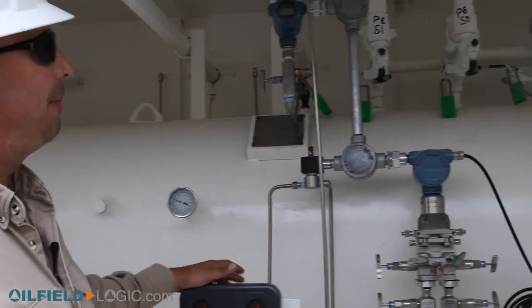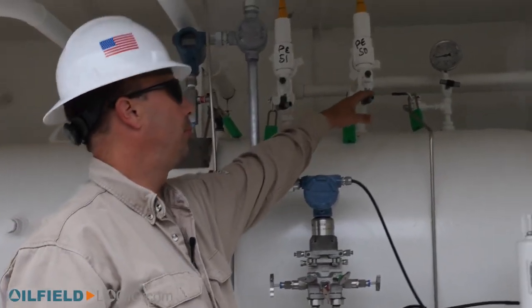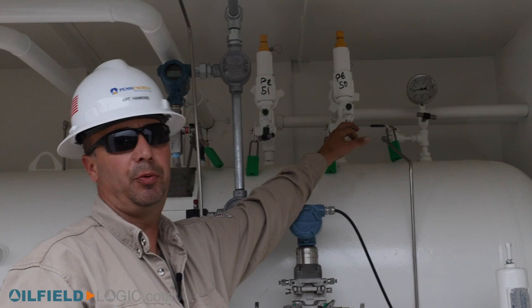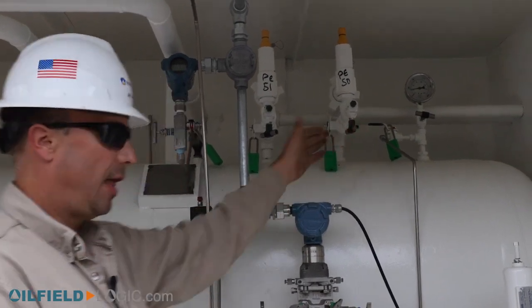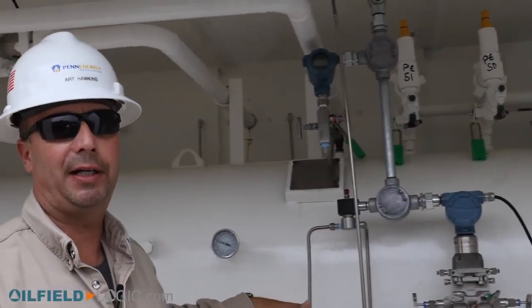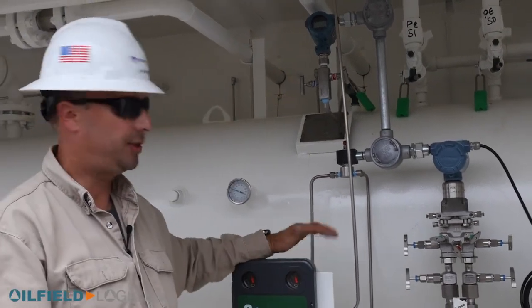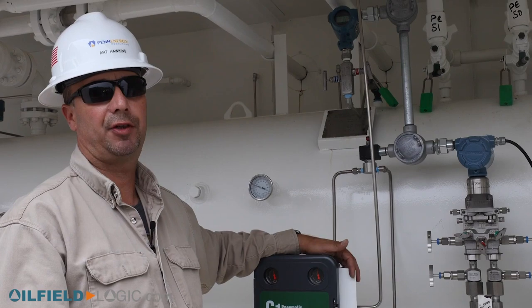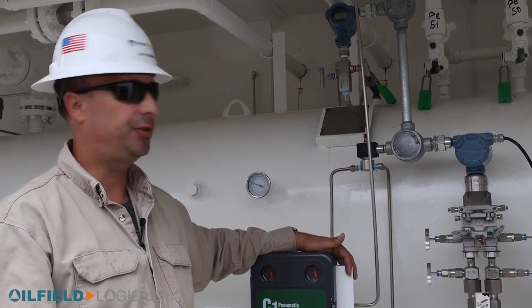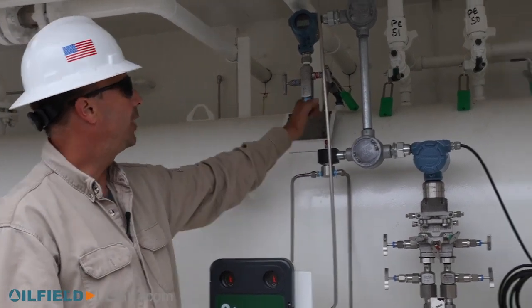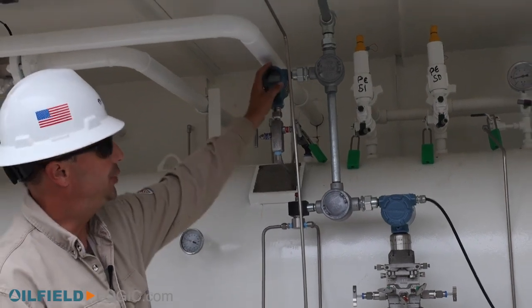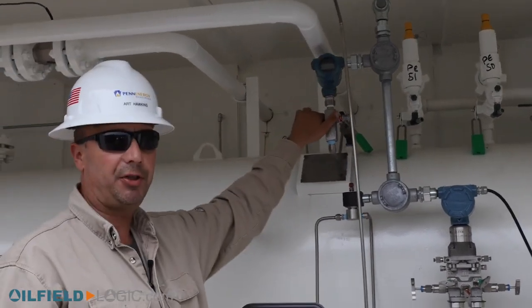If that was to happen, we do have devices on these vessels called pressure relief valves. Those are set to release if we do get to the point where this had failed and we're overpressurizing the vessel. That will open up and release that pressure off of this unit to help protect us from having any catastrophic issues. We do monitor the pressure of the vessel by this transducer that's tied into our PLC.